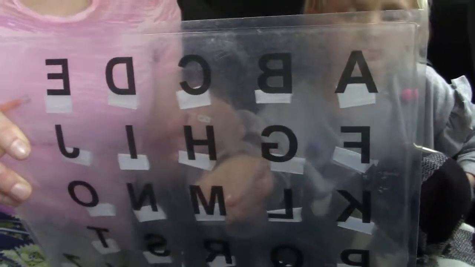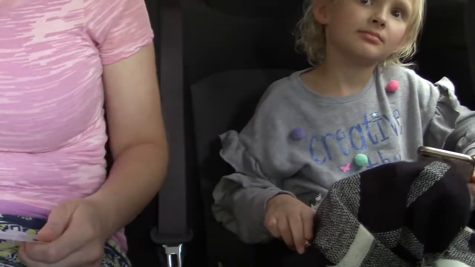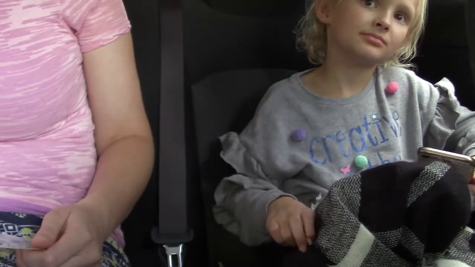C, R, reach out to the board, A, F, and, oh, there's a T, craft. S, T. Craft.